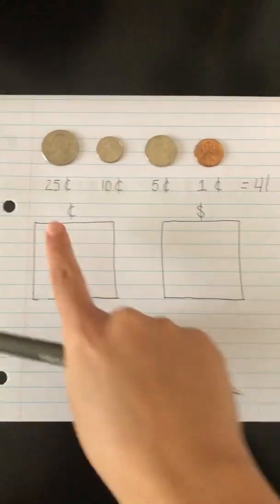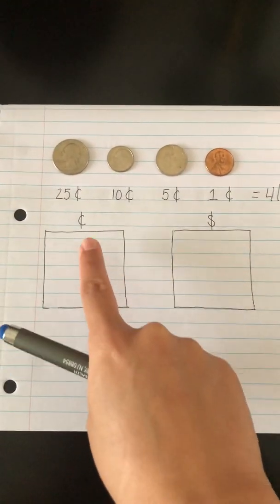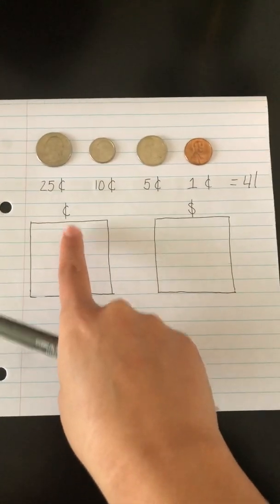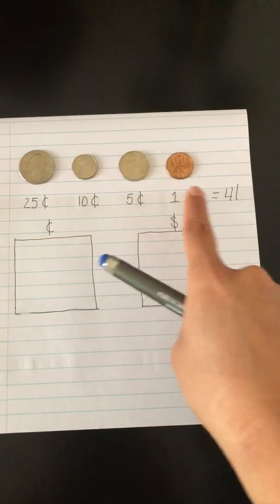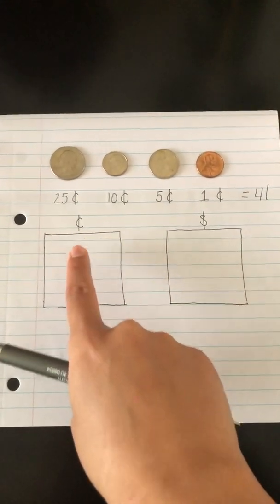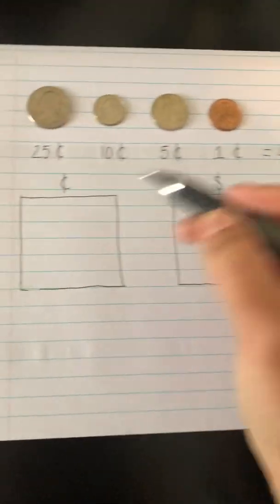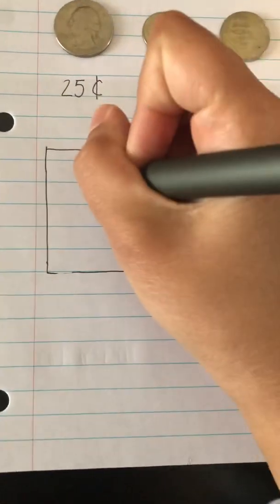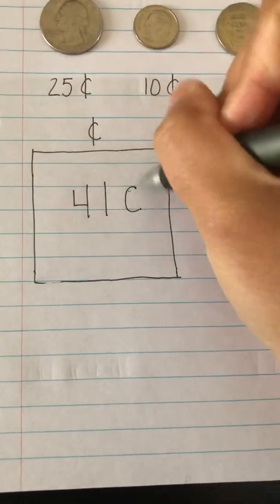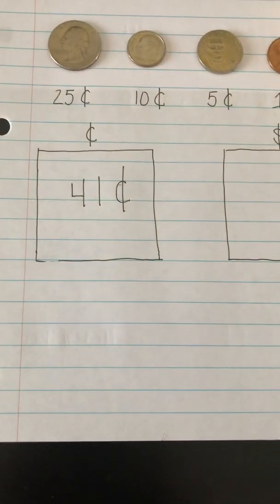Now that we learned how to count them and find a total, we need to learn how to write them in two different ways. So I'm gonna start with the cents, okay? We just counted coins and it came to 41 cents. This is actually the easiest one to write. In this box, I simply rewrite the number 41, and all I have to do is write the cent symbol right after it, and that is the proper way to write 41 cents.